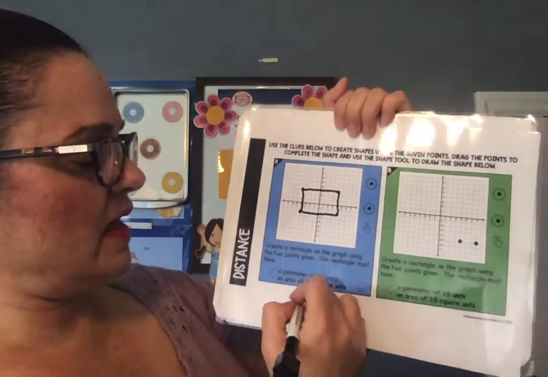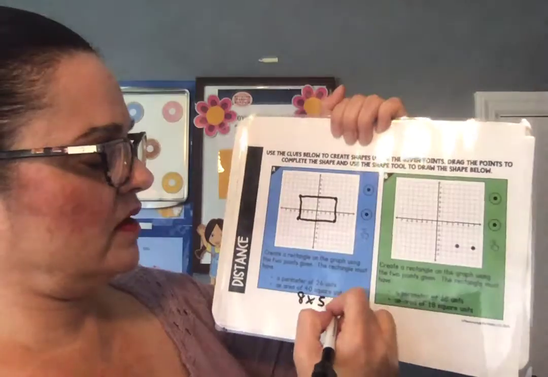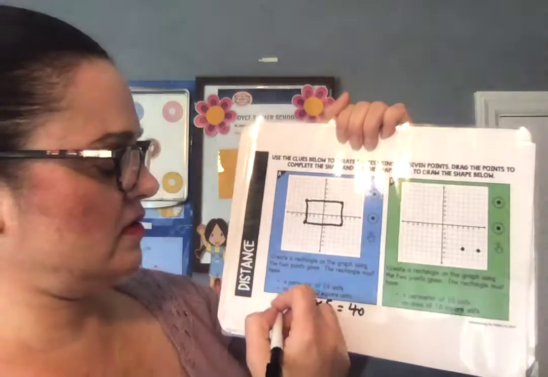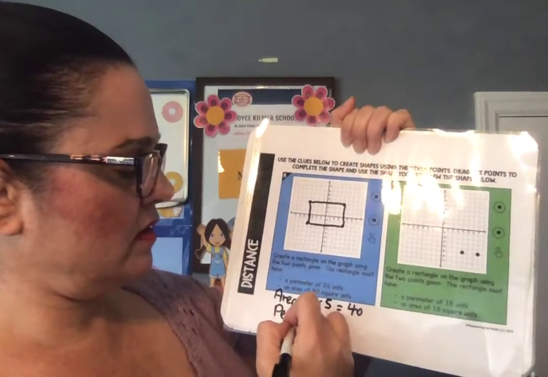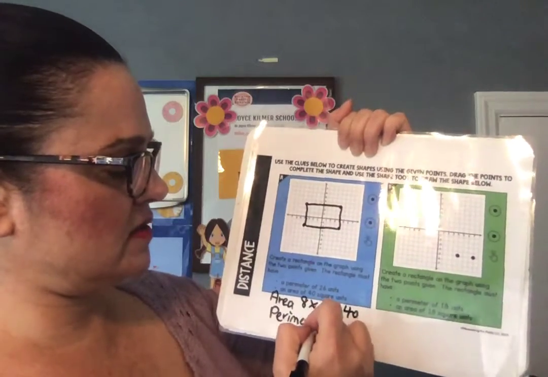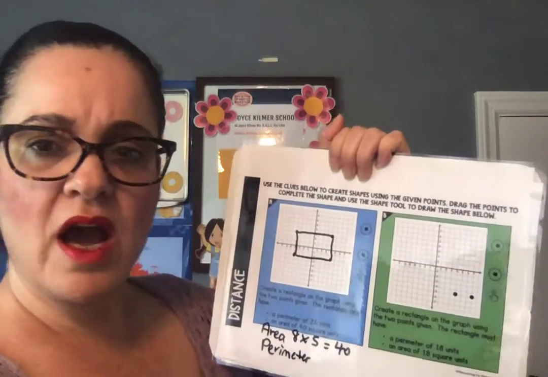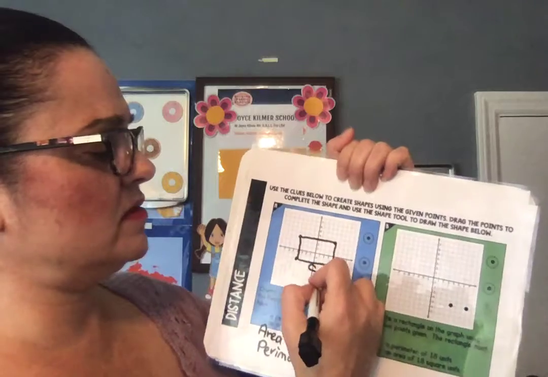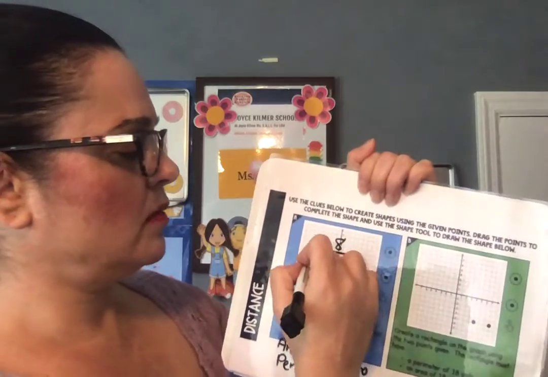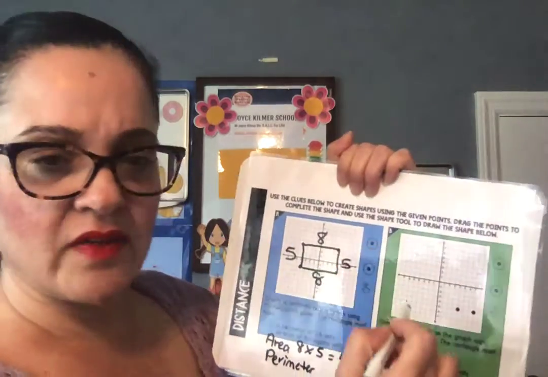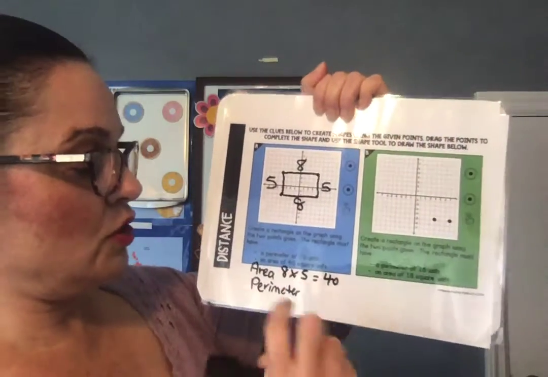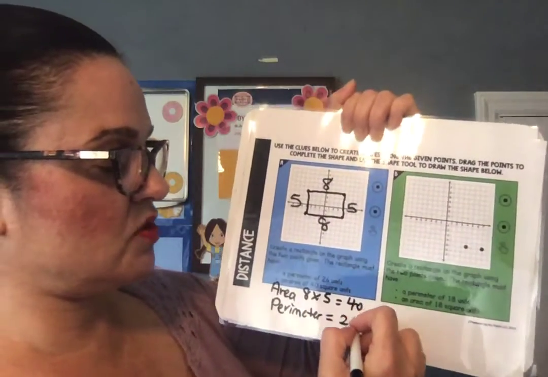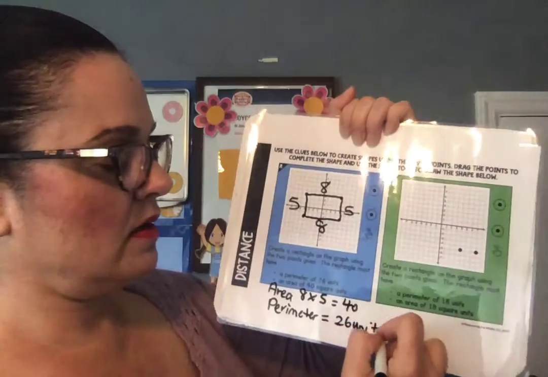We know that 8 times 5 is 40, so that is the area. And the perimeter needs to be 26 units. Well, if we add up every side, we have 8 plus 8 plus 5 plus 5. And if you add 8 plus 8 plus 5 plus 5, you do get 26 units, okay? So try this one on your own.